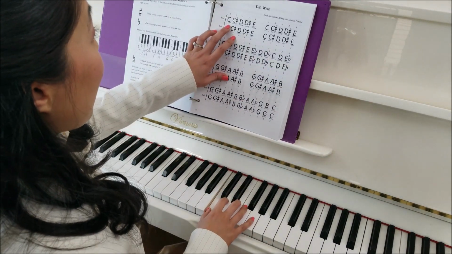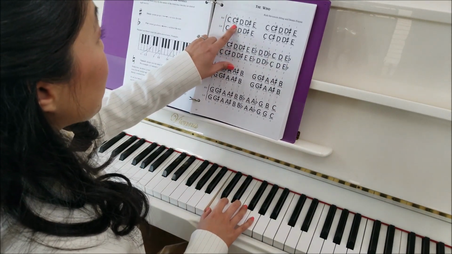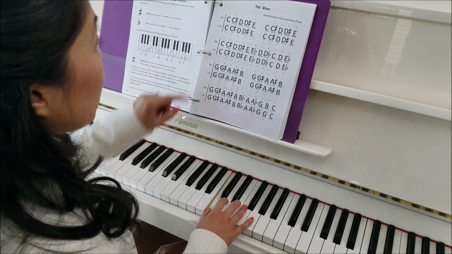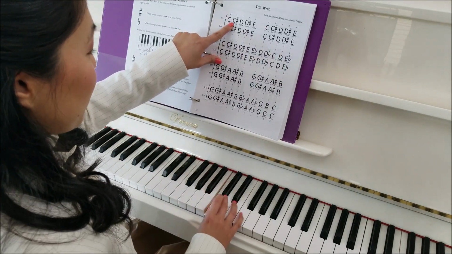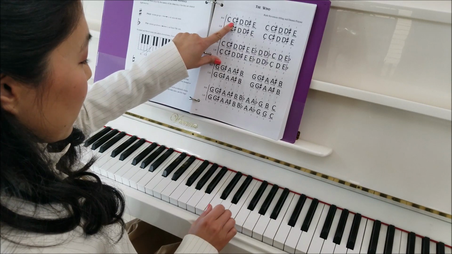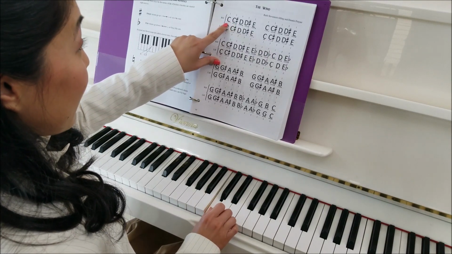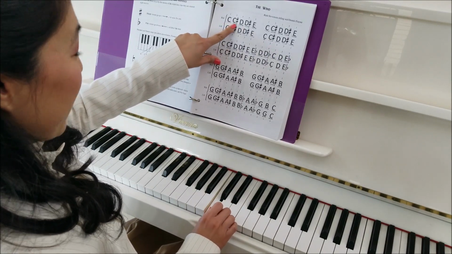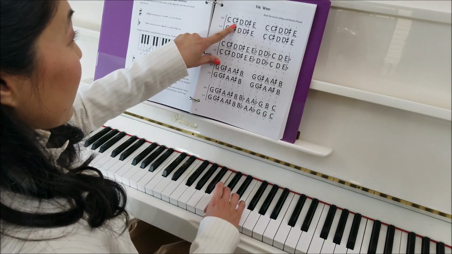There we go. And then this is the second C sharp above middle C. Here's the first one, there's the second one. So using our number 3 finger. Ooh, that's interesting. So we're gonna use our one finger on the white key. And then remember we just learned C sharp. So we're gonna play that with our number 3 finger.